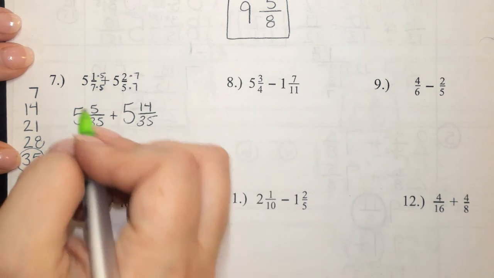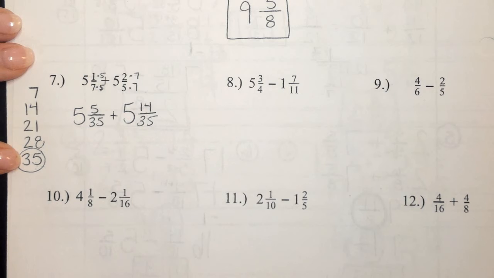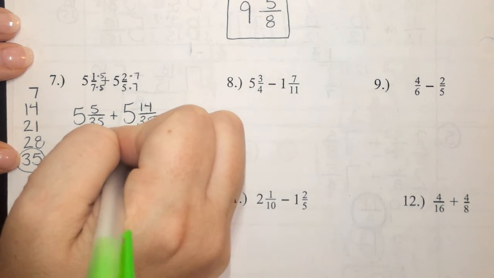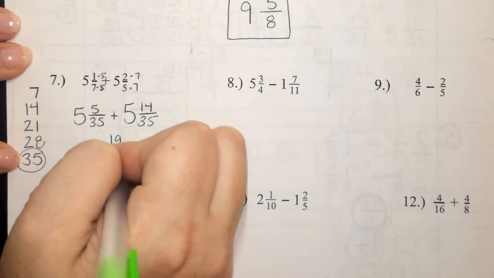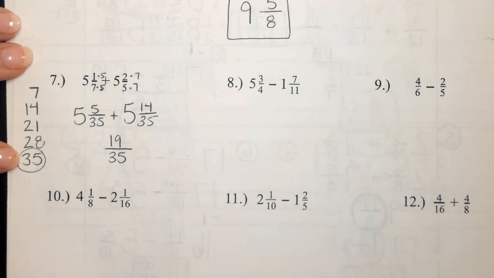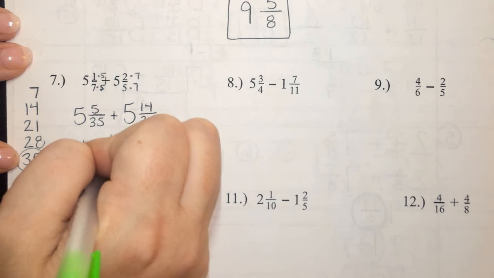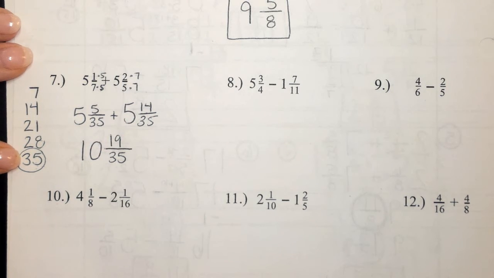Okay. 5 plus 14. 19. On the bottom? 35. What do I get in front? 10. 5 and 5 is 10. Can 19 and 35 simplify? No.